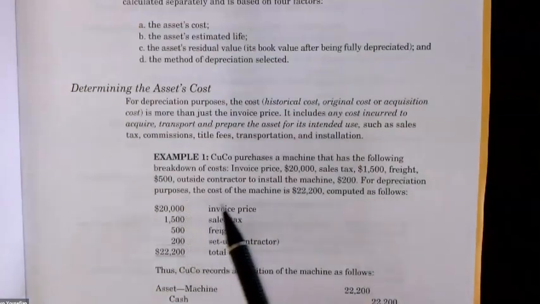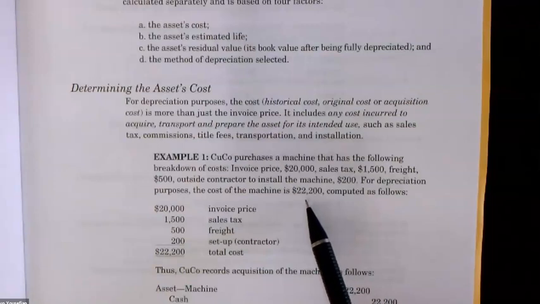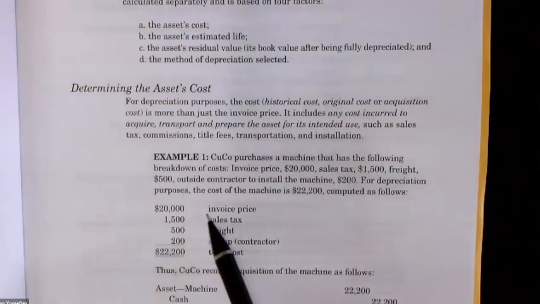For depreciation purposes, the cost of the machine ends up to be $22,200 in the T account. You add up all those costs. Now the machine is ready for intended use, and your T account will be updated with $22,200. And this is the journal entry. Asset, like equipment machine, will be debited to increase the asset, and cash will be paid to purchase the equipment.